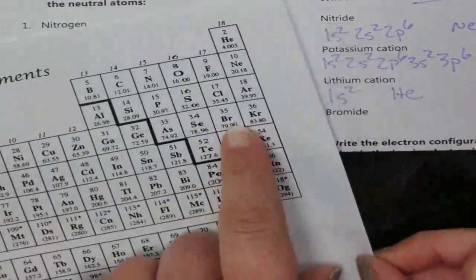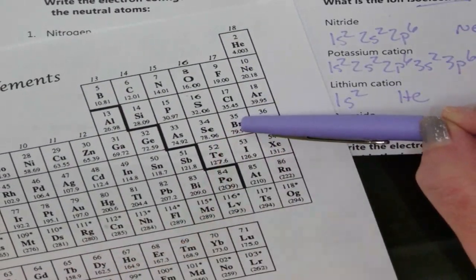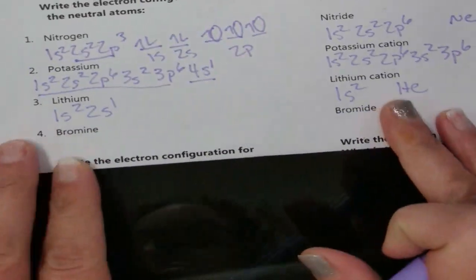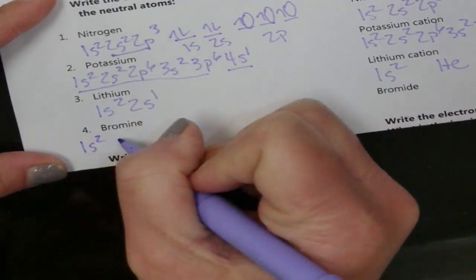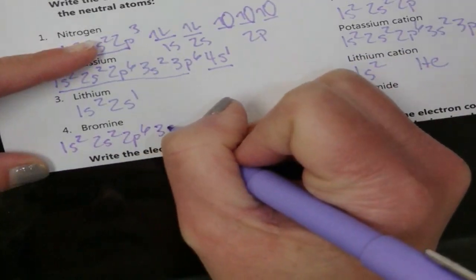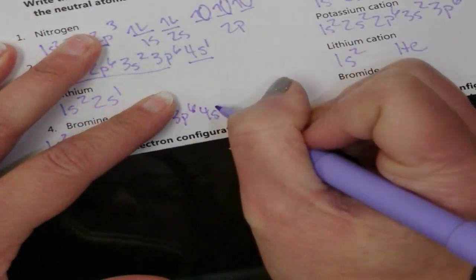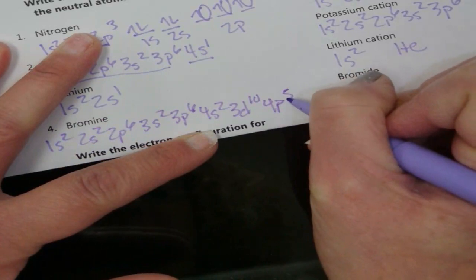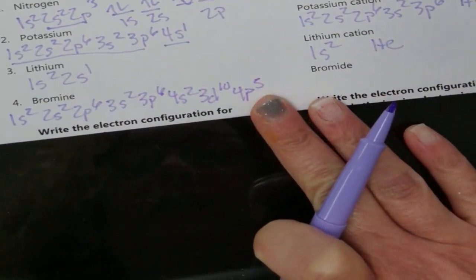Bromine. Bromine ends in 4p5. So 1s2, 2s2, 2p6, 3s2, 3p6, 4s2, 3d10, 4p5. So bromine in its neutral form has this electron configuration.